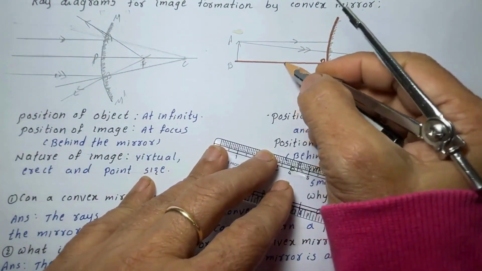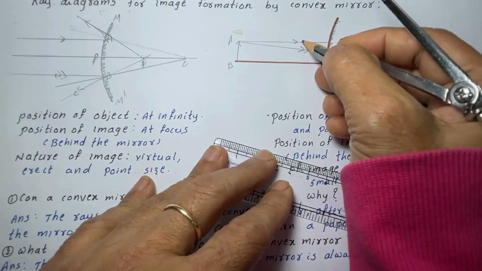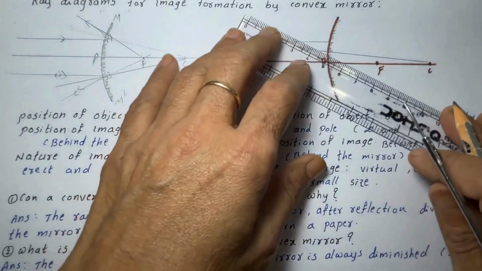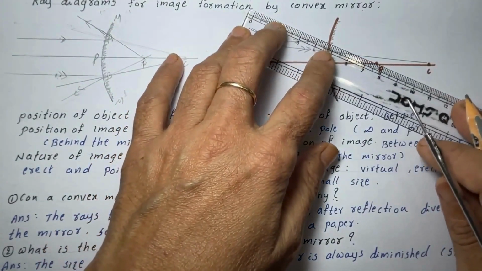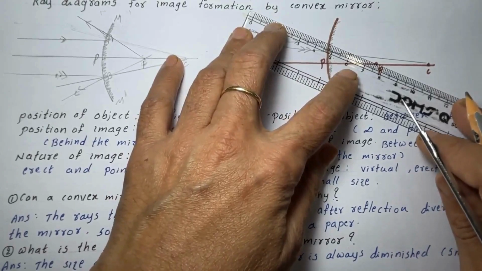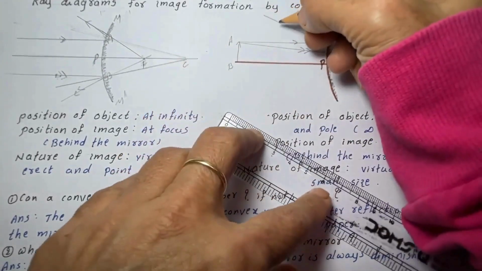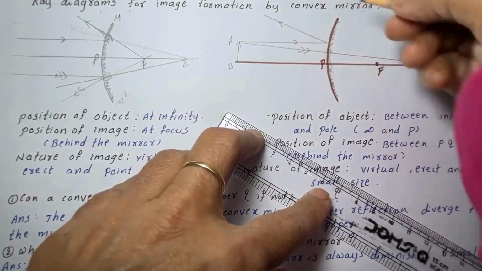The ray which is parallel to the principal axis always reflects in the direction of the focus in the case of the convex mirror, so this is the reflected ray direction.